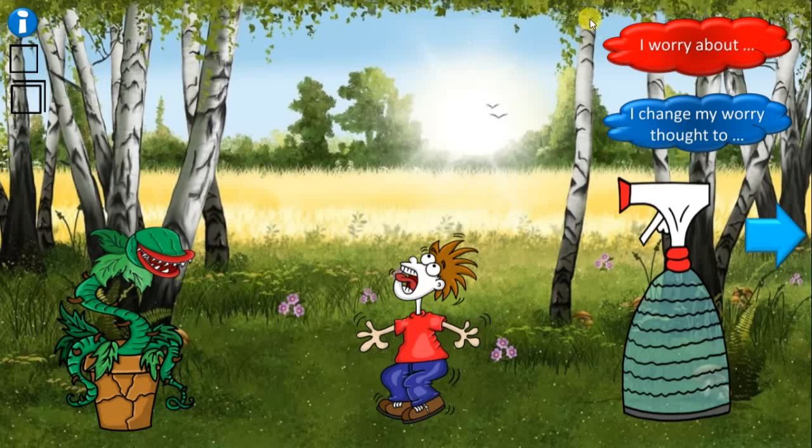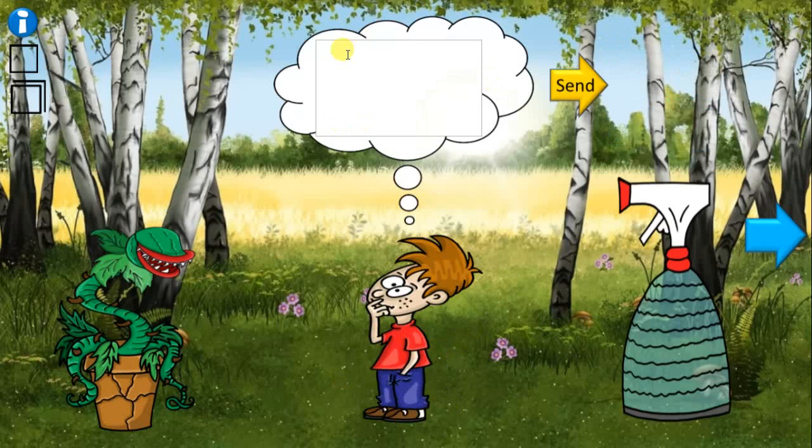And then you can go on and you can create the next worrisome thought, or you can change that specific thought to something more constructive or realistic. So let's say that you want to go on to the next worrisome thought. You click on the red button. It will create another text box. And in this one, you can put your second worrisome thought that your child client gives you. Click on send.